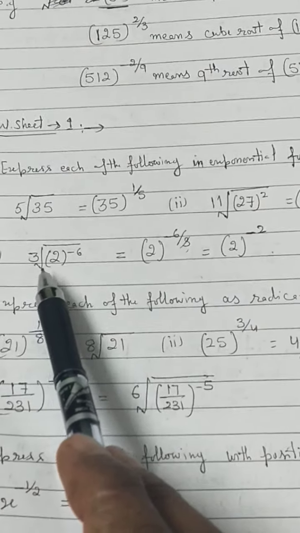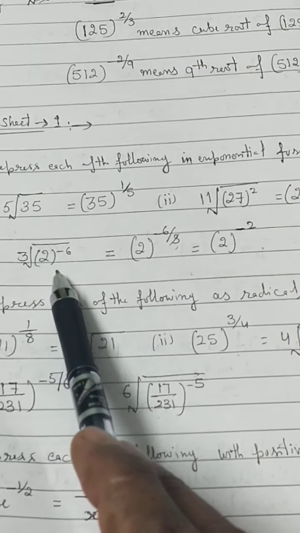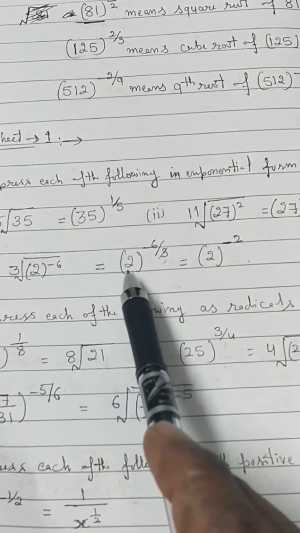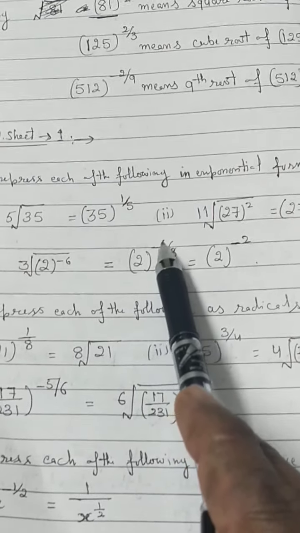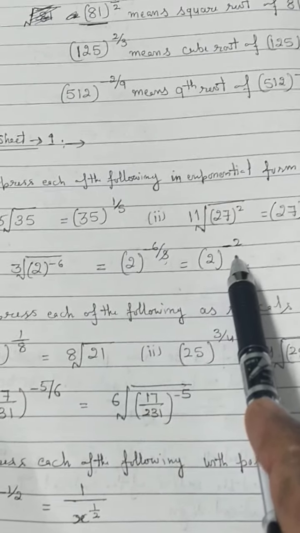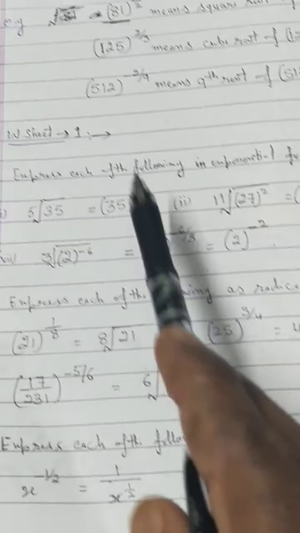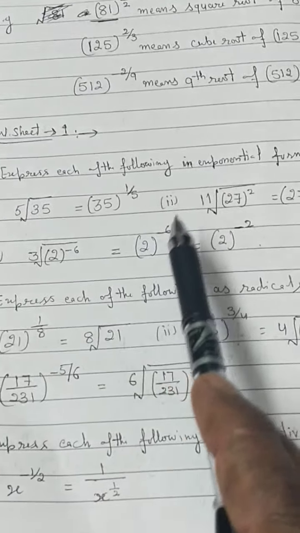Next, the cube root of 2 to the power minus 6 can be written as 2 to the power minus 6 upon 3. 3 ones are 3, 3 twos are 6, so it becomes 2 to the power minus 2. This is your first; the rest of the parts are to be done by you.